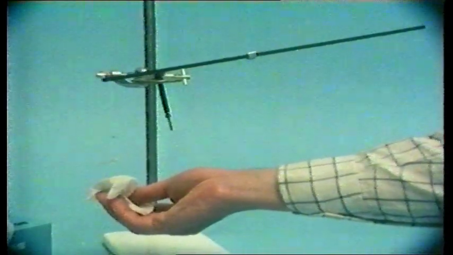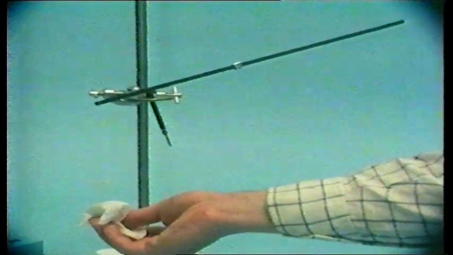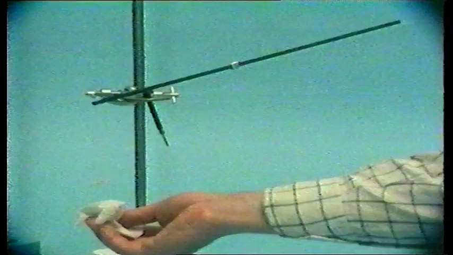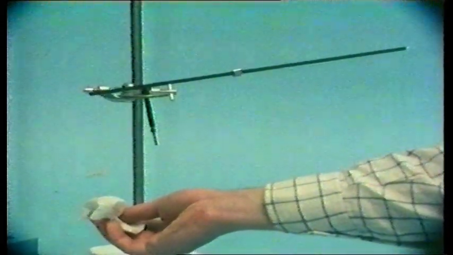Now let's see what happens if we try the tissue. It attracts the rod because it has gained a positive charge. And unlike charges, positive and negative, attract each other. What happens when we create static electricity in this way is that one body acquires a negative charge while the other becomes positive. We believe that tiny charged particles called electrons have passed from one body to the other, causing the bodies to become positively and negatively charged.